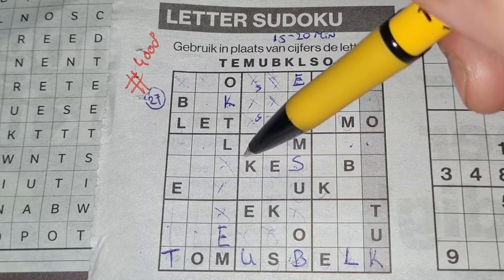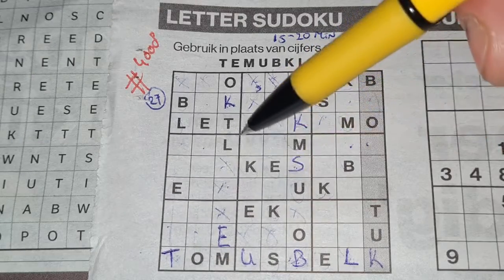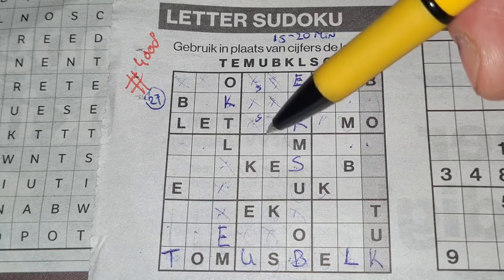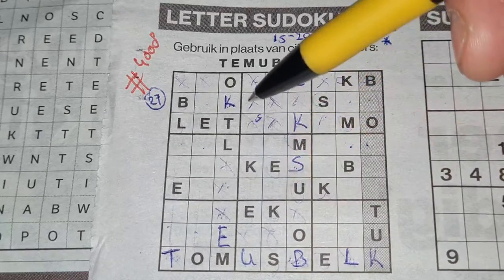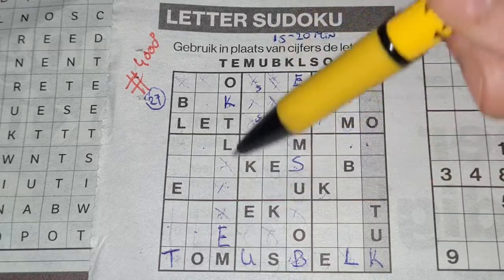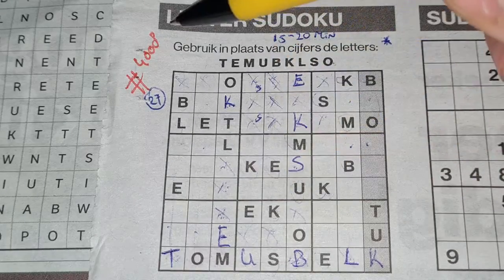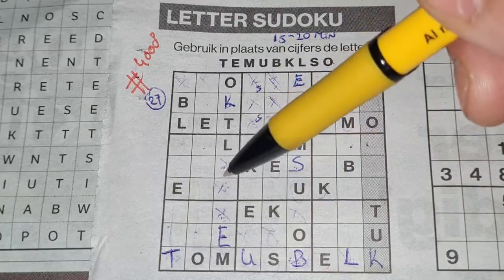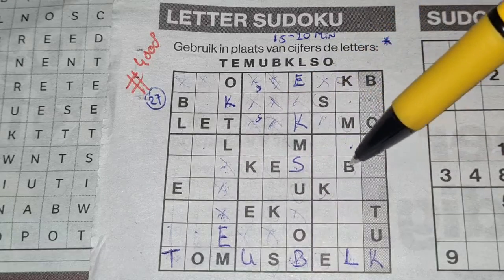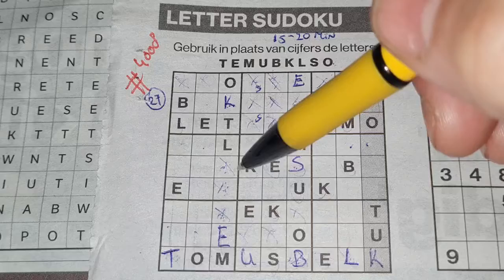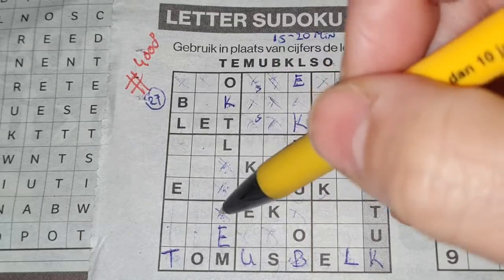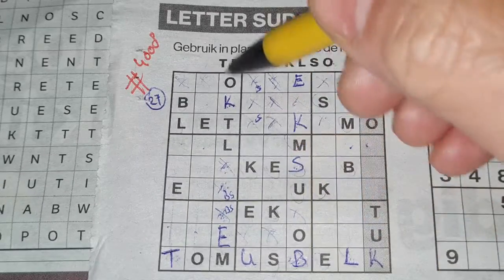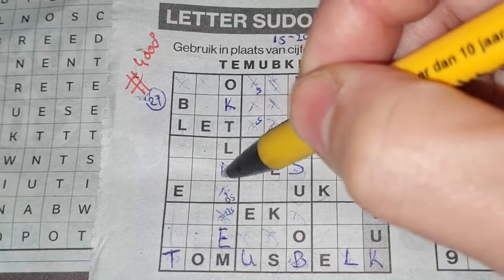The B, the U, and the S. 3 missing letters in the 3rd column. The B is missing, the S is missing, and the U is missing. Well, we have a B and a S in this row, the middle row, so no B and S in this box. The B and S goes in those 2 boxes as a pair, B and S. So 1 digit left in the 3rd column for the letter U.